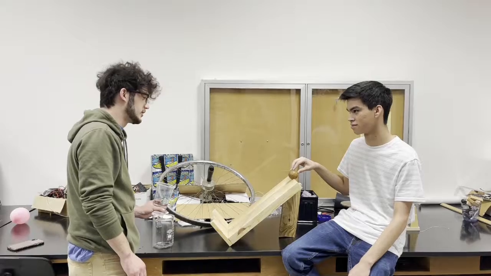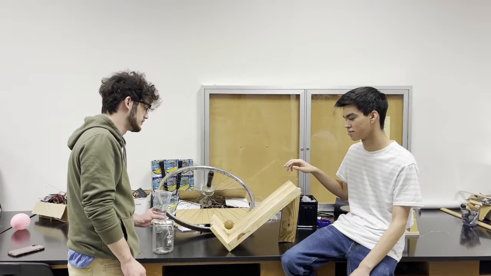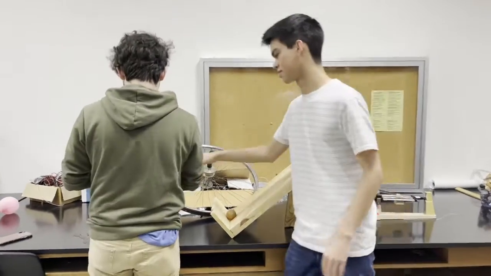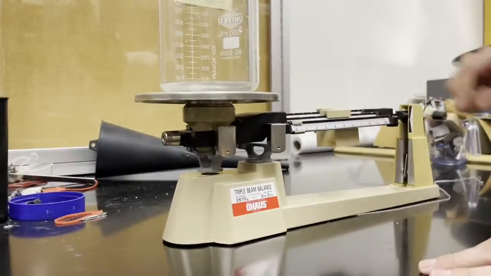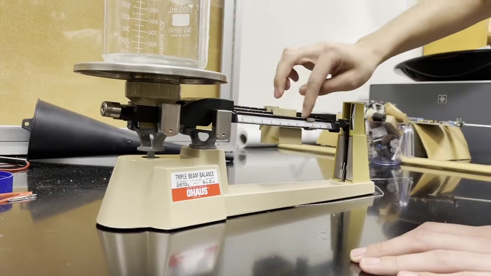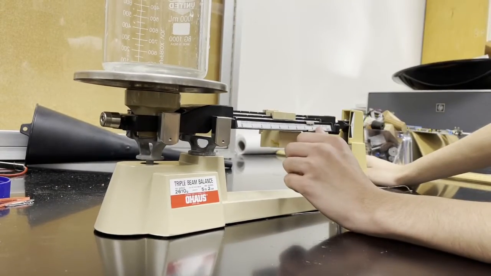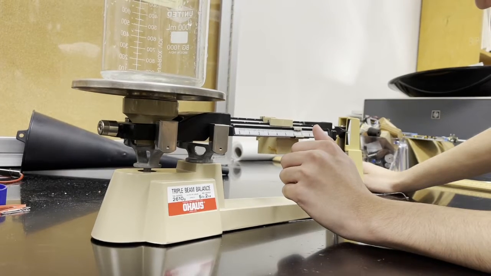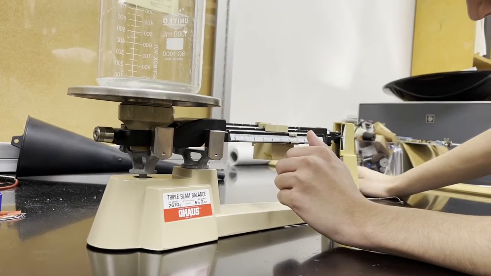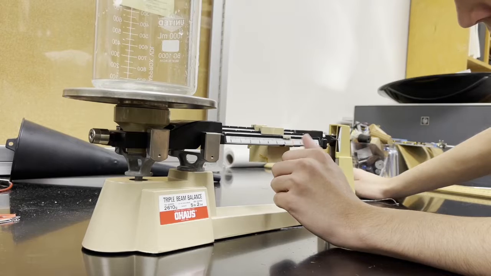Here's the ball. All right, 3, 2, 1, go. Okay. There's that. Since it's hard, just gotta go here. Just a bit more.